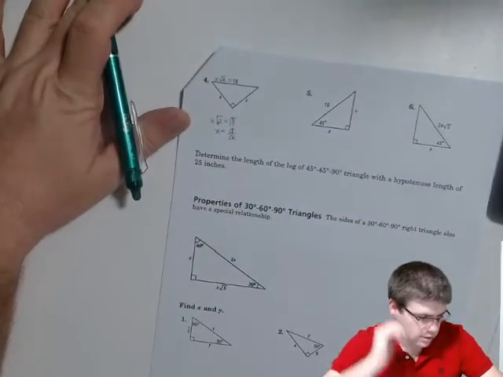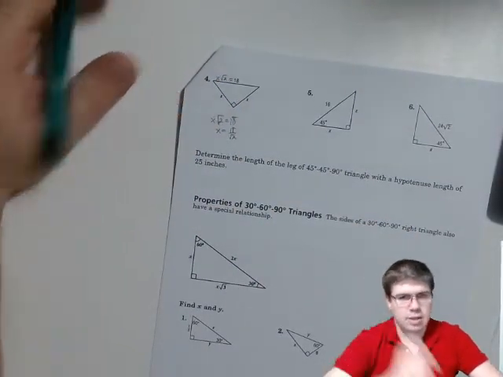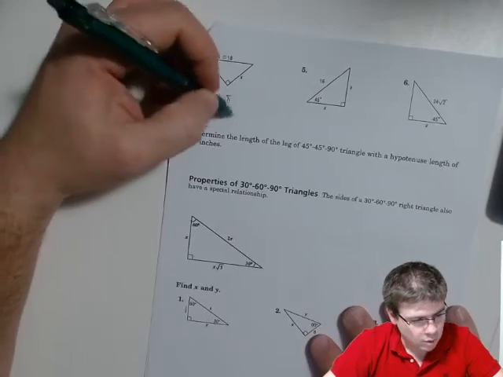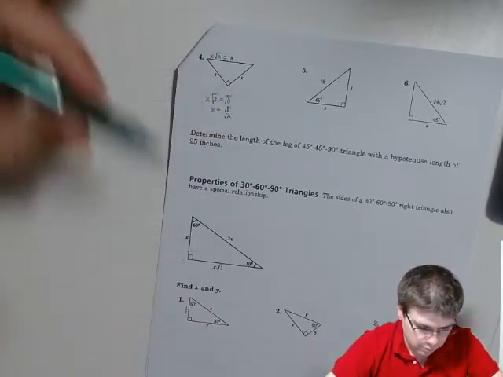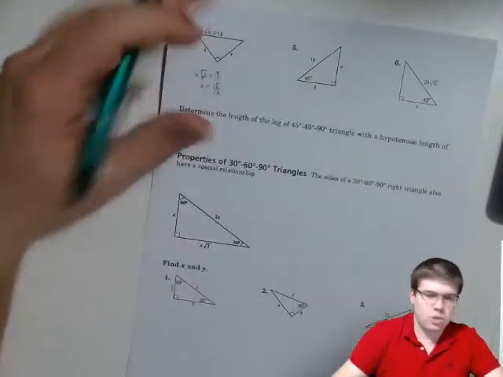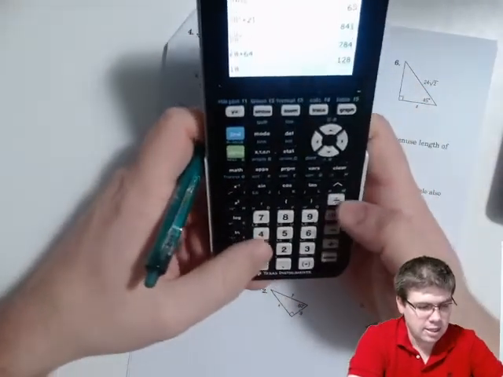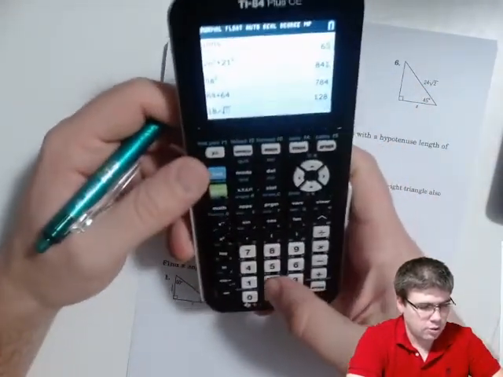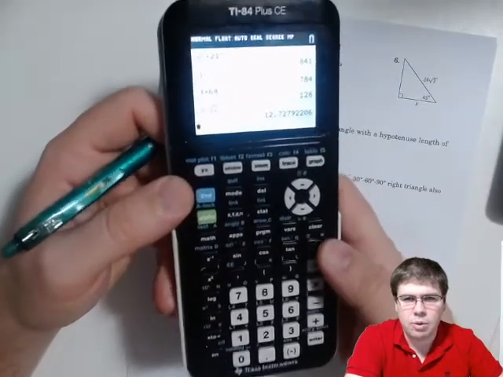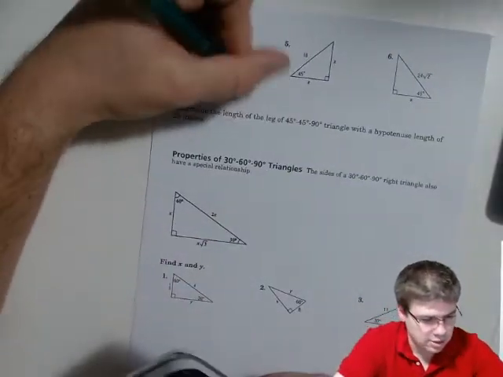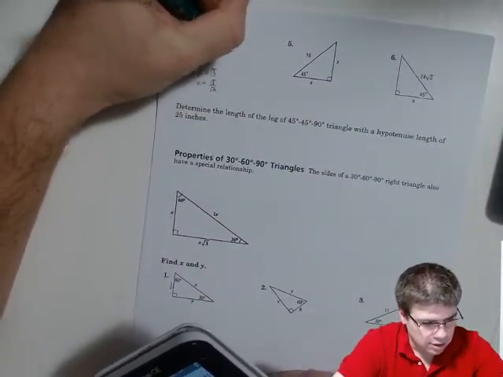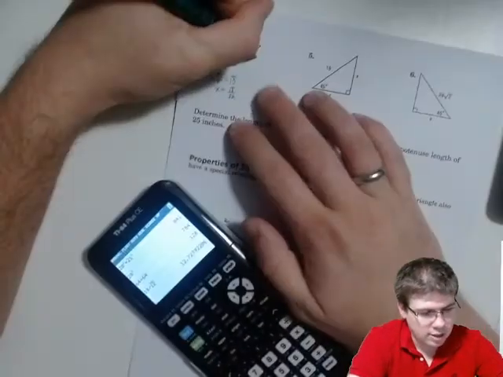All right, well, this creates a problem. This is something that we need to make sure that we're comfortable with: we don't like having radicals in the denominator. We consider that not to be simple. Of course, we could just type in 18 divided by the square root of 2 and get the decimal, and maybe that would be acceptable, right? 12.73. That's actually what these lengths are going to be.